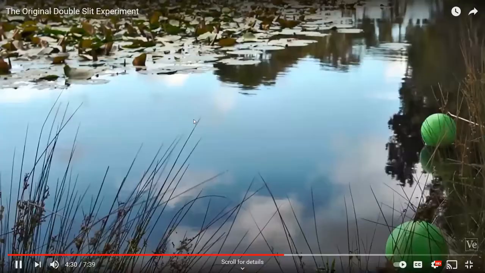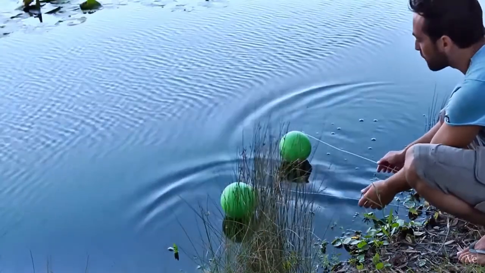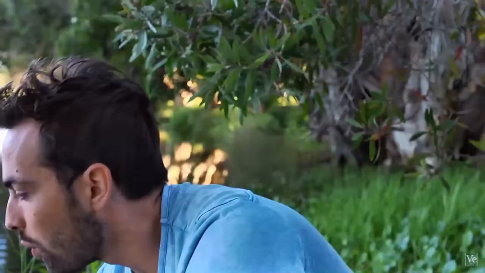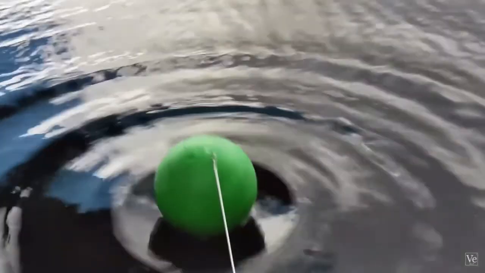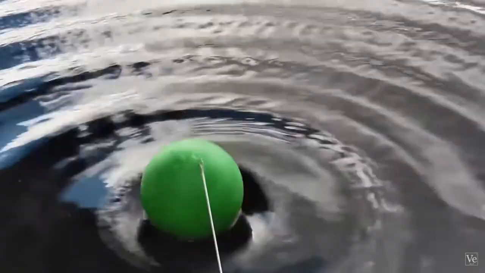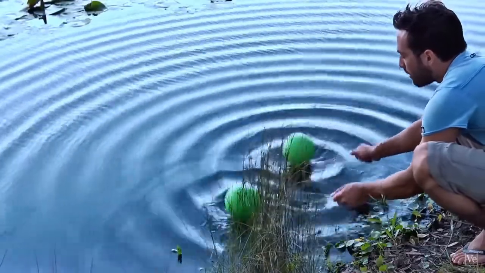I've got a demonstration here on a little pond where we can see this with water waves. I have 2 sources of ripples, which are basically like the 2 slits. When I create ripples with a single source, they travel out with circular wavefronts. Nothing particularly surprising there. But if I add a second source of ripples, then we start getting an interesting pattern.